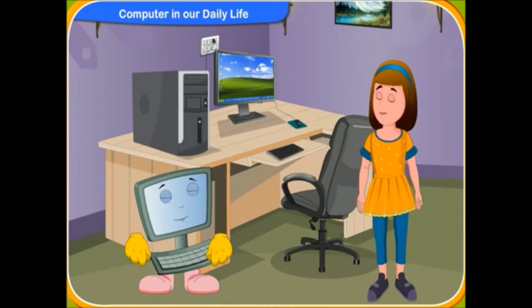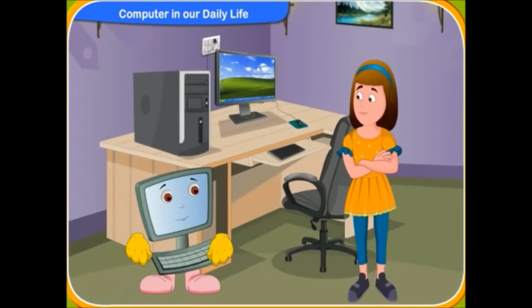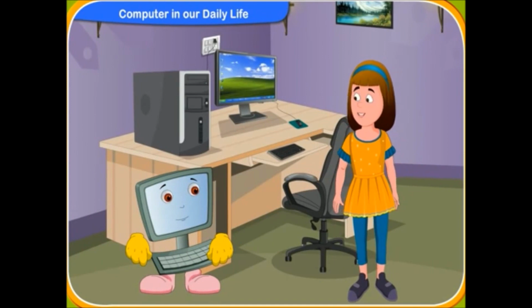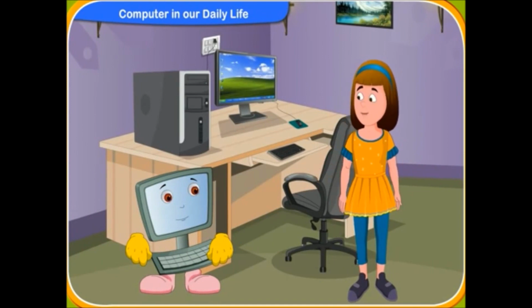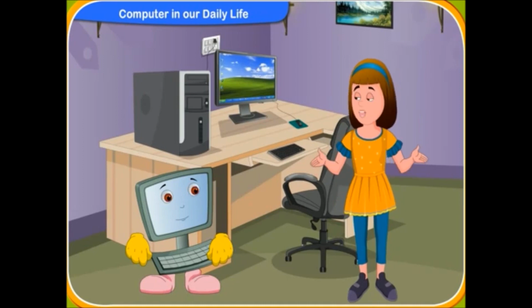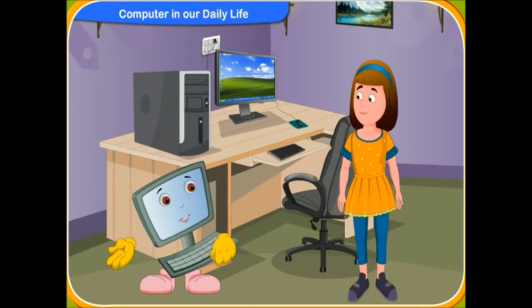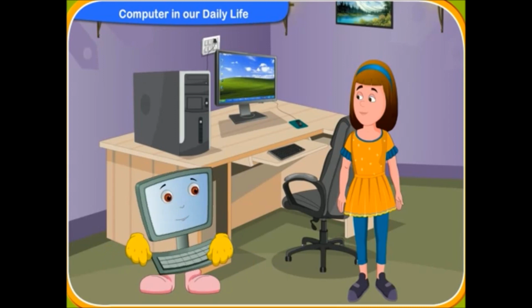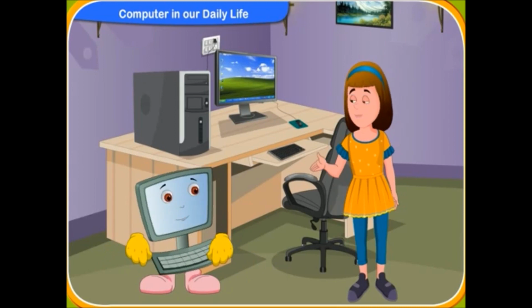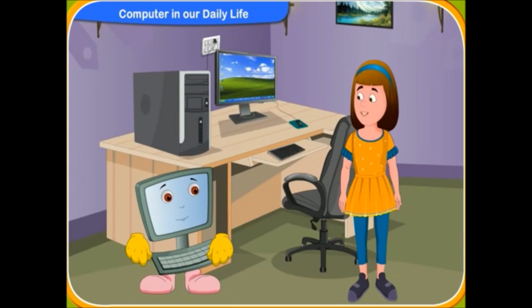Wow! A computer can be very useful to us then. Sure, Rennie. Kliko, our teacher also told us that nowadays computers are used in many places. I only know that we have computers in our school. Yes, Rennie. Beside your school, computers are used in many places nowadays. Can you tell me about some of the places where computers are used?